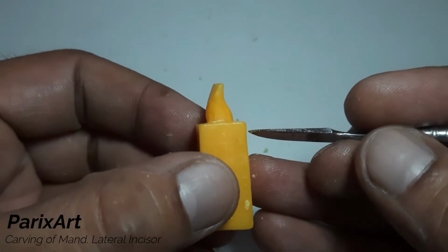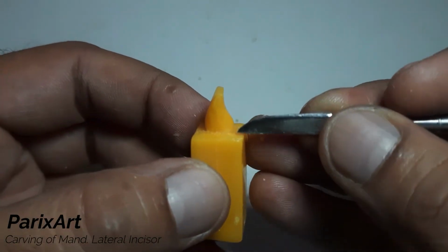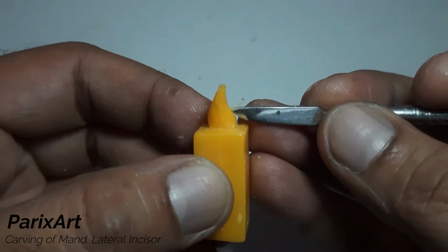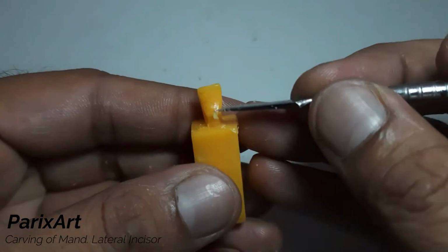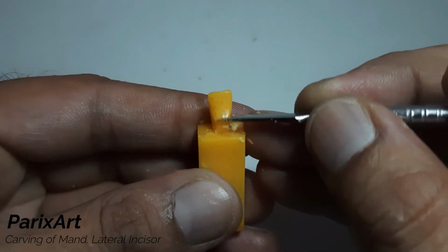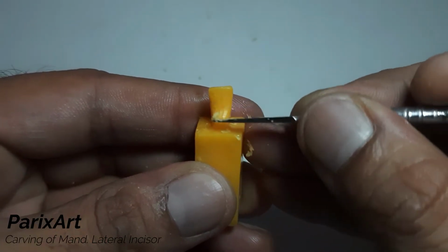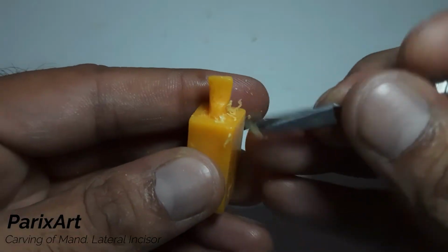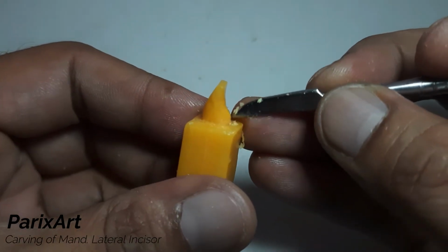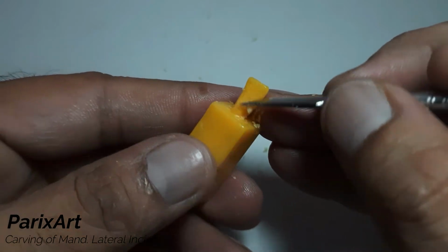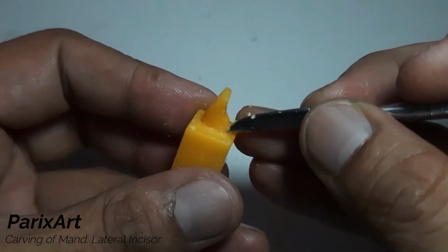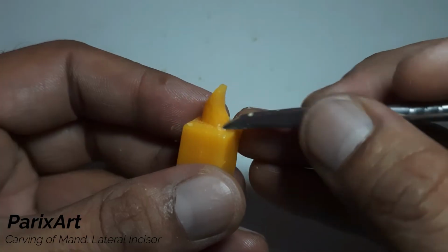See, now the lingual concavity seems too shallow. We'll carve a bit more. See now?